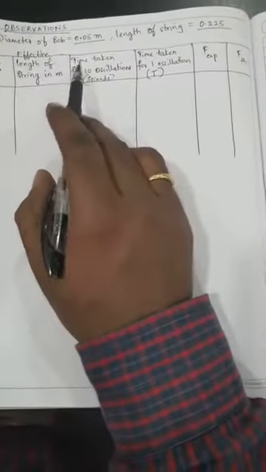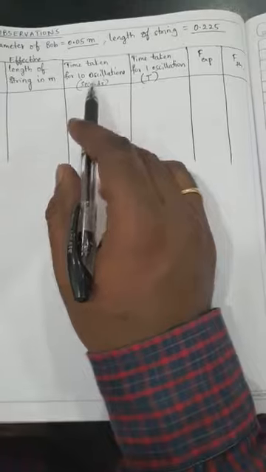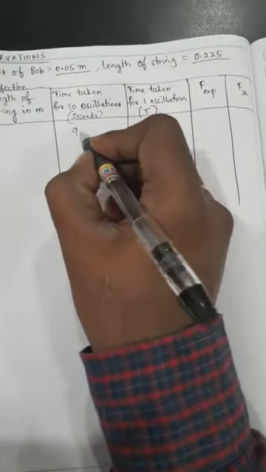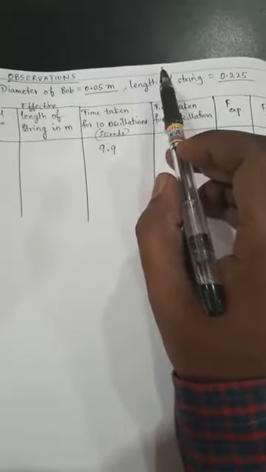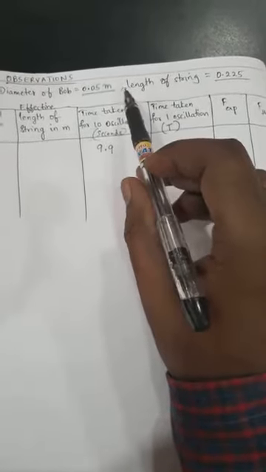Let's see the calculations. Now, the time taken for 10 oscillations was noted. For our present experiment, it was 9.9 seconds. Okay, effective length of the string: the effective length of the string is from the pivot point to the center of the bob.